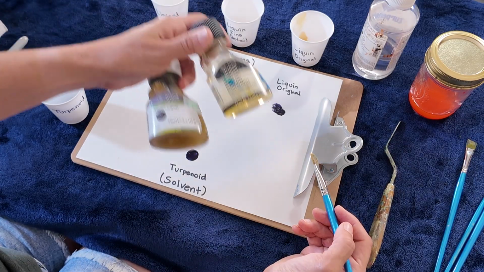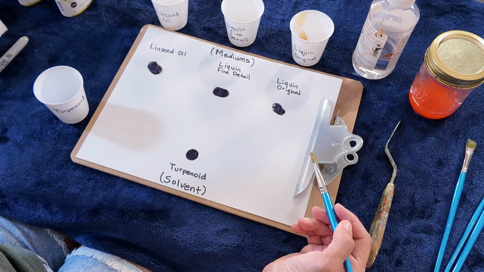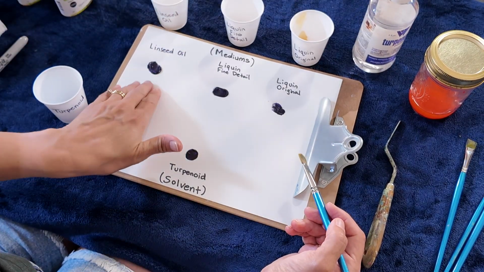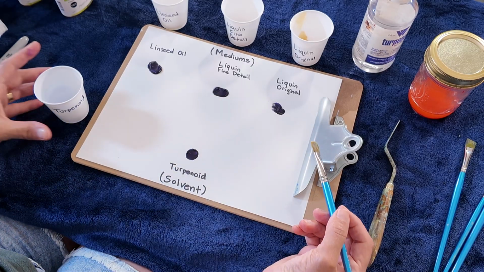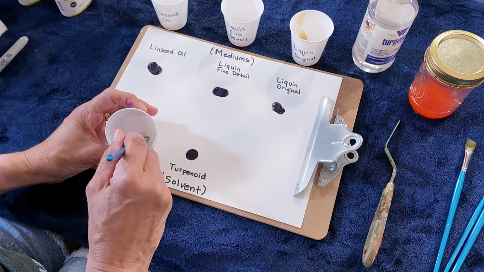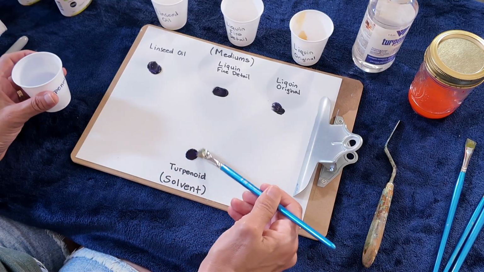So I poured a little bit of each of these products that I'm using into a little plastic cup. And I'm going to demonstrate what happens when we add each of those to a little splotch of dioxazine purple paint. I'm going to start here with terpenoid. This is a solvent, so this, remember, is a paint thinner. I'm going to pick up some of that with my brush, and then I'm just going to stir that in.